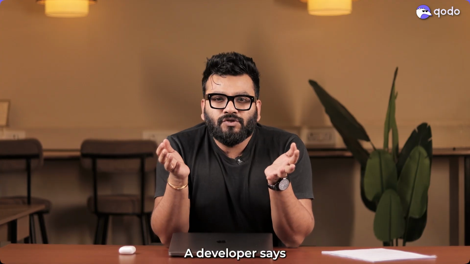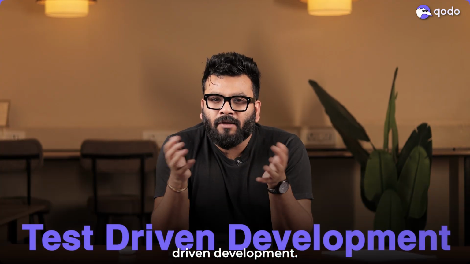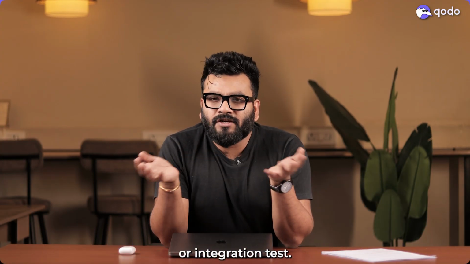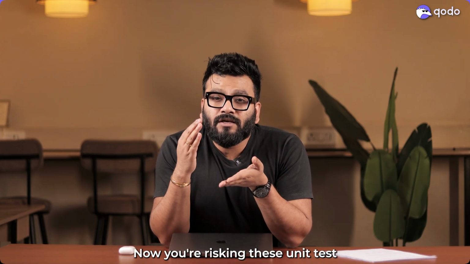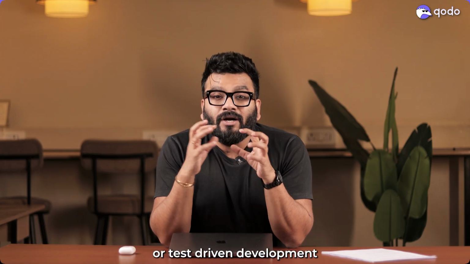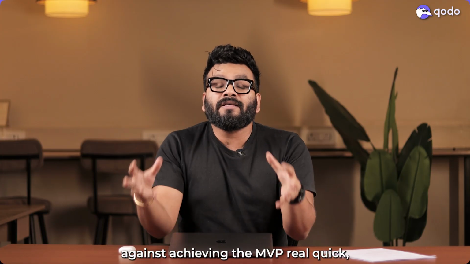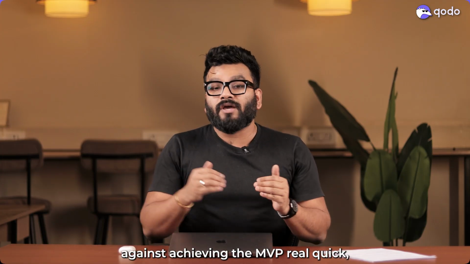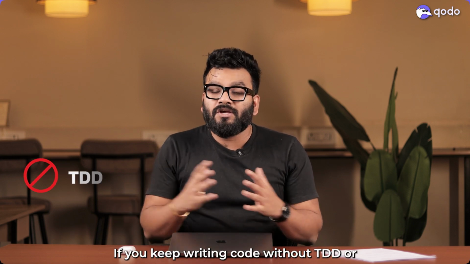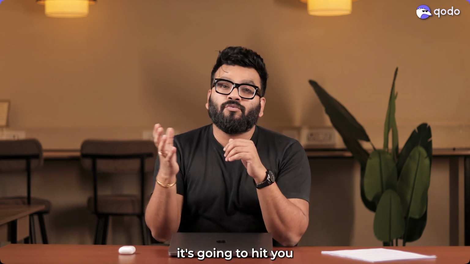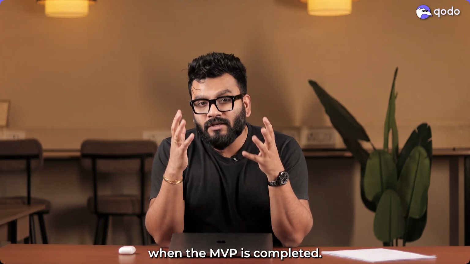The developer says we don't have to do test-driven development. We don't have to write any unit or integration tests. We can keep building features. Now you're risking these unit tests, integration tests, or test-driven development against achieving the MVP real quick, which is like 3 months. Now, if you keep writing code without TDD or without tests, it's going to hit you back in the longer run when the MVP is completed.